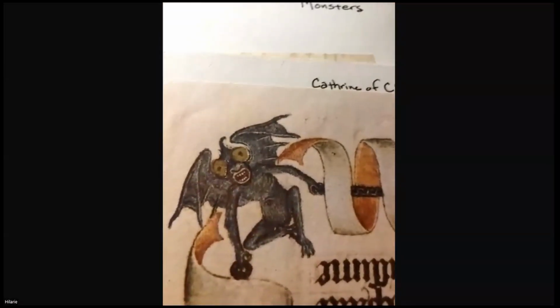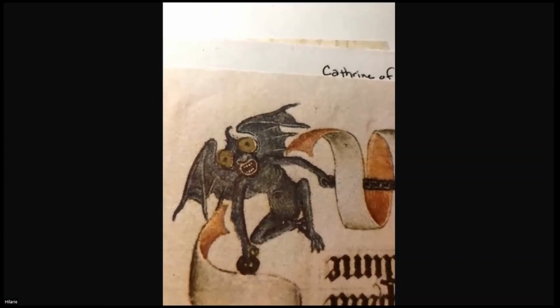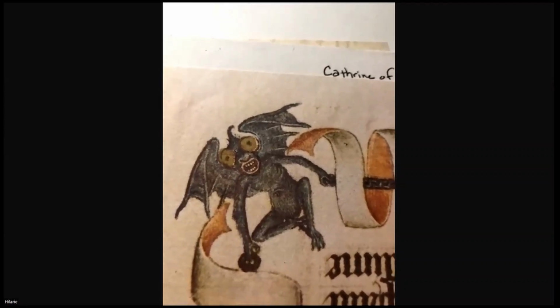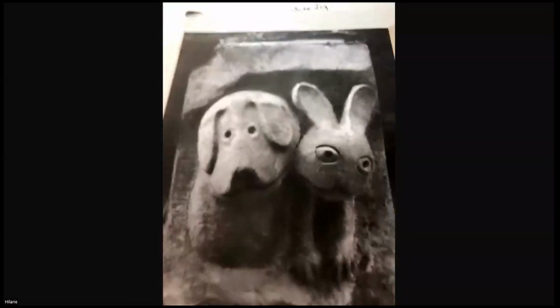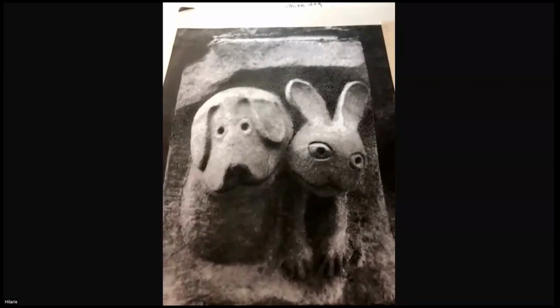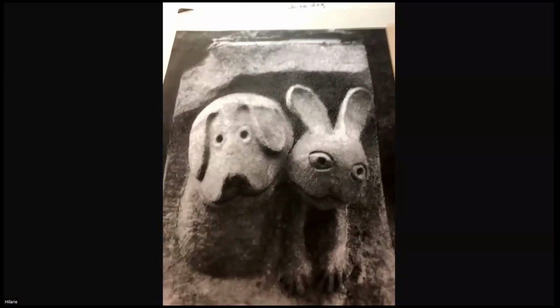And then I have this other one of my favorites, from Catherine of Cleves, a demon with his eyes bulging out. How could you not love that? Is that the greatest thing? That demon is working hard and he's pulling at your heart. And then these are the most wonderful things you've ever seen. They look like they're from Wallace and Gromit almost. Yes.